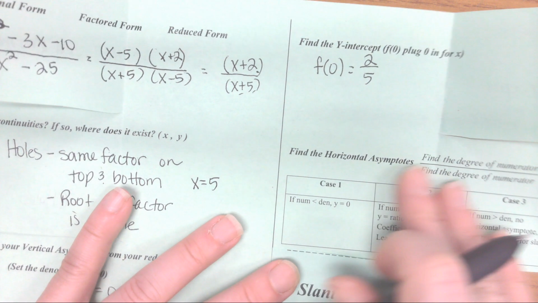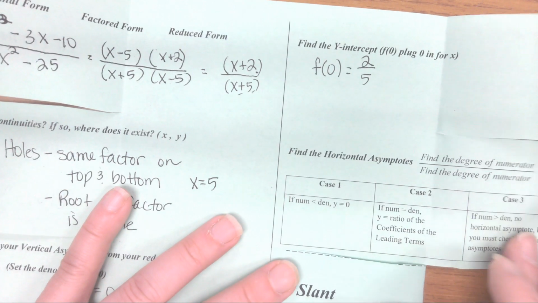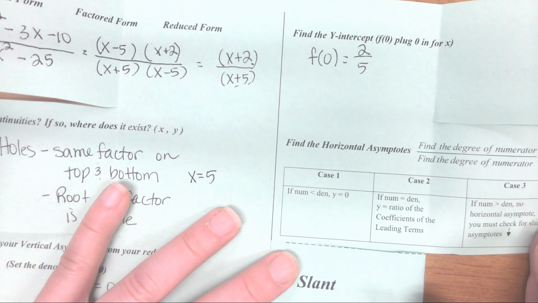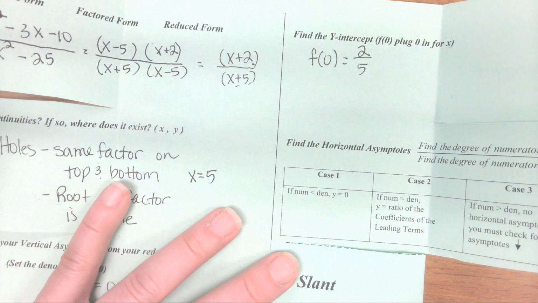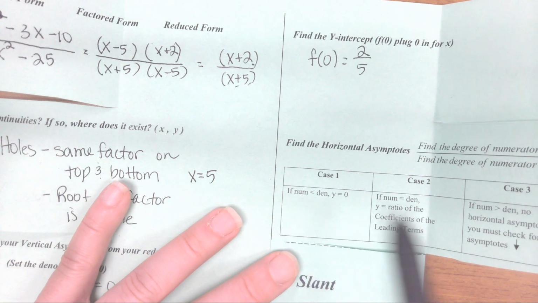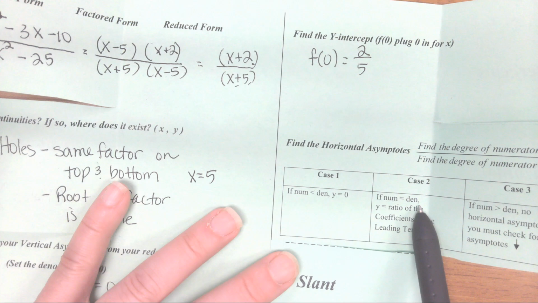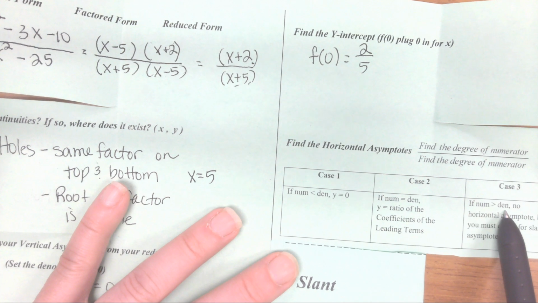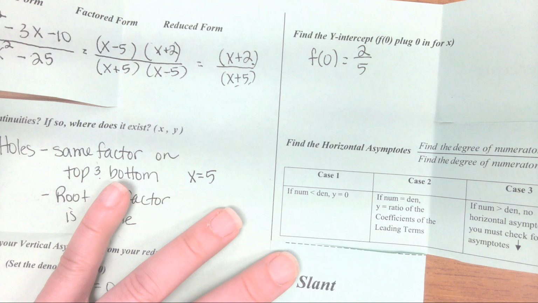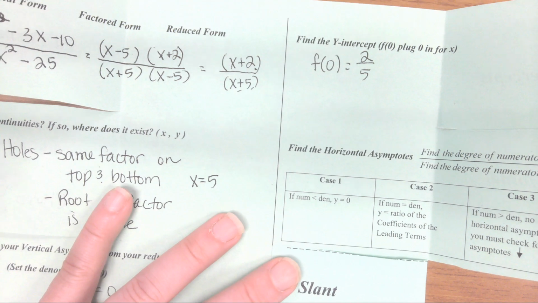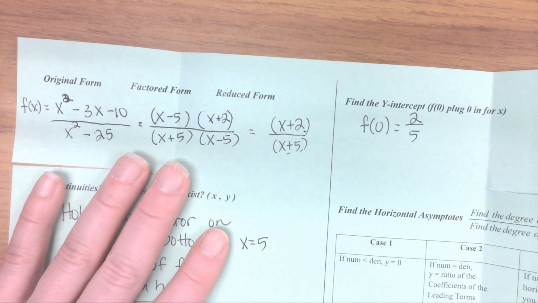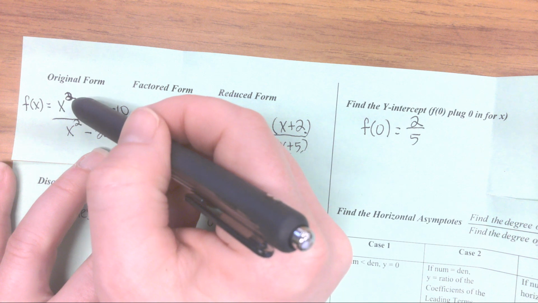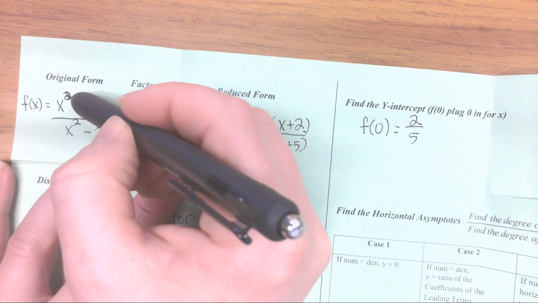Horizontal asymptotes. You're going to find the degree of the numerator and the denominator, and you're going to compare them. In the one example that I gave you, is the numerator less than the denominator, equal to the denominator, or greater than the denominator? Which one is this? Look at the numerator. What's the degree? Two. The degree was 2.